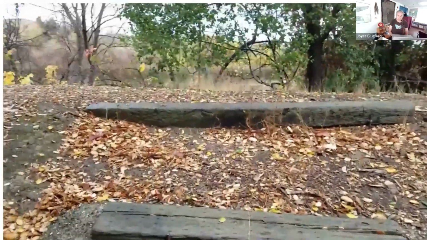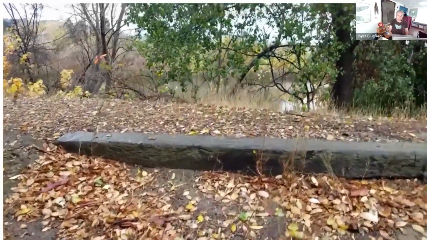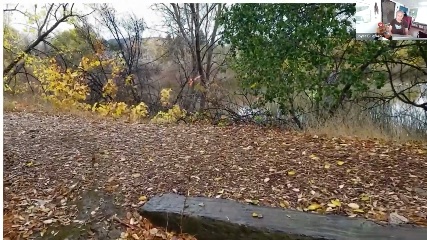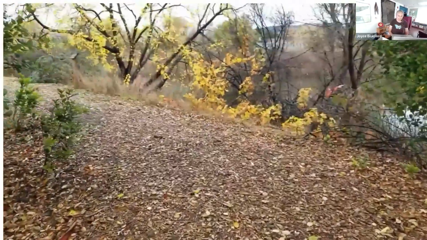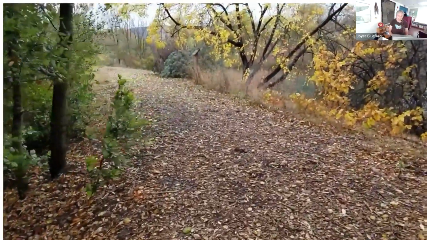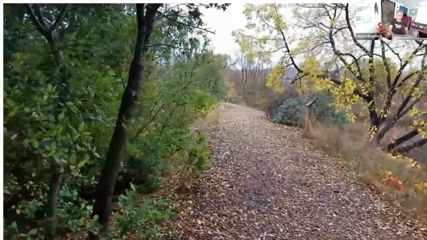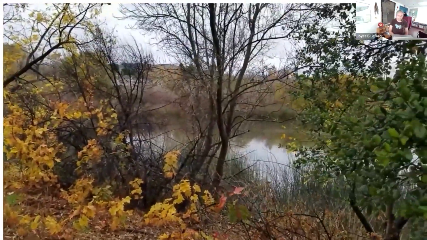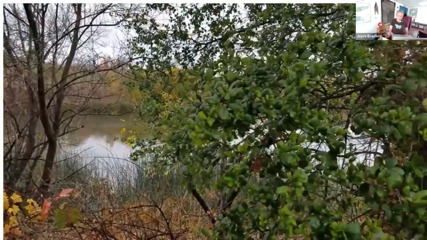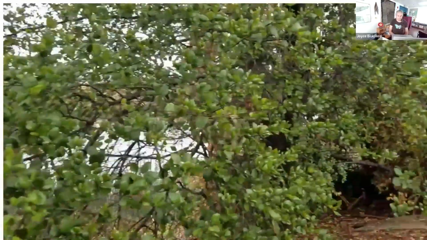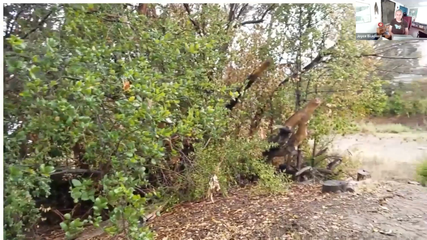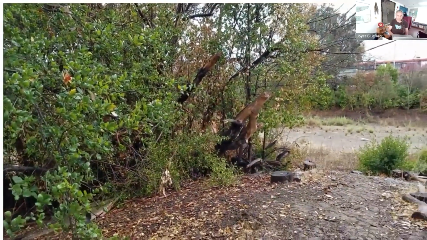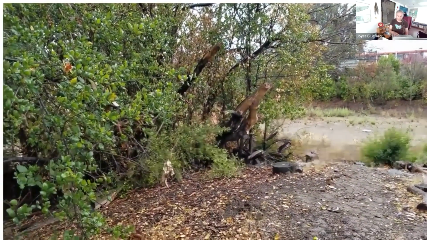This was caused by the Hayward Fault in 1868 on October 21st. And this whole area, if you notice, is uplifted. It looks down on Tyson Lagoon, and this was caused by the movement of the Hayward Fault.